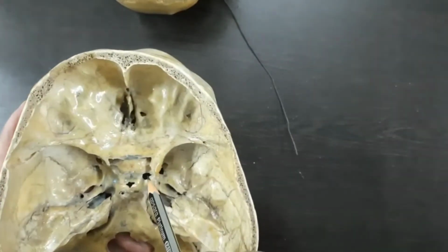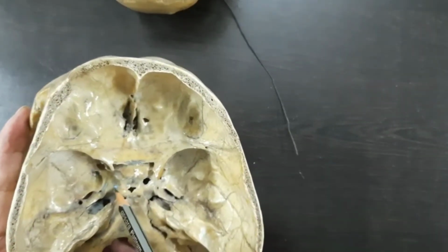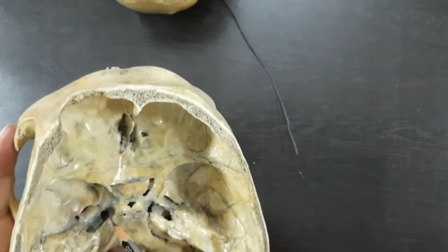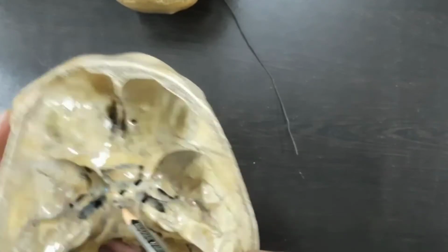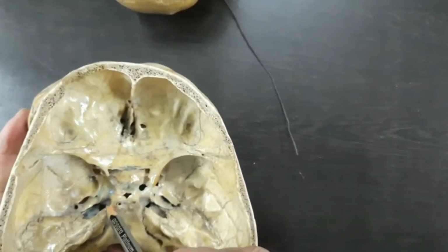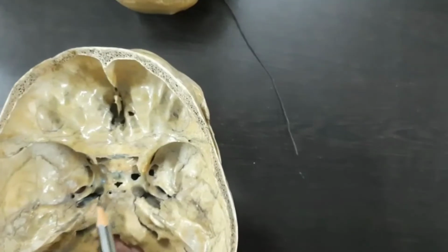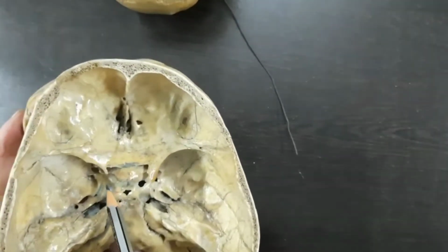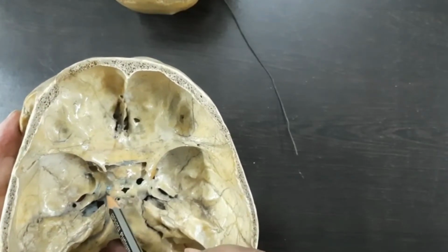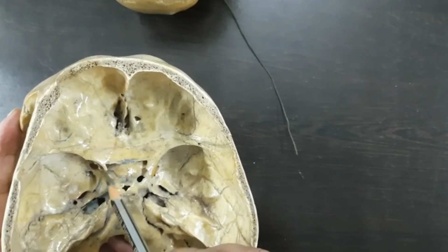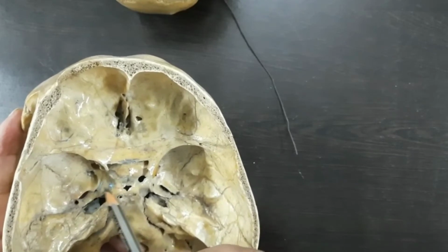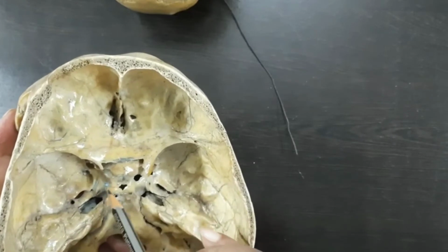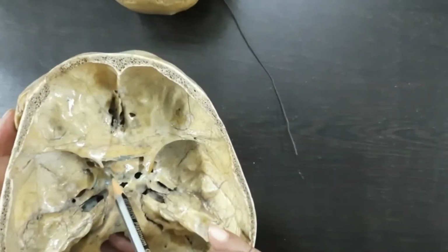On either side of the body of the sphenoid, this groove is very shallow, and this is called the carotid groove. This carotid groove extends from the foramen lacerum, which is posteriorly placed, up to the anterior clinoid process, deep to the anterior clinoid process. In this groove lies the internal carotid artery, and just superficial to this groove a sinus is present, what is called the cavernous sinus.